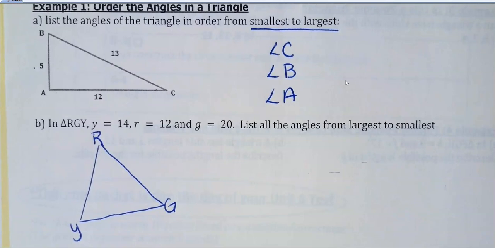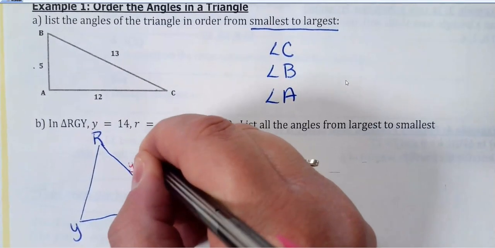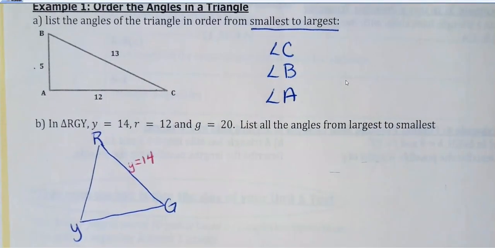And then it says the sides. Now these are lowercase letters. So side Y is going to be across from angle Y. So this would be a lowercase y, and that side would be 14. This is not to scale at all. I'm just sketching this picture as a reference.